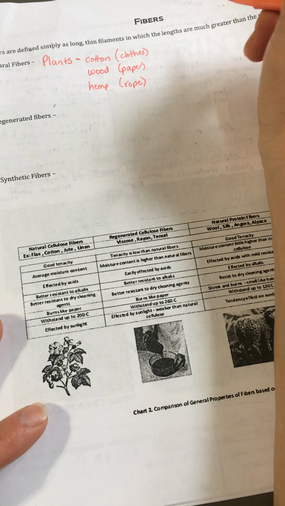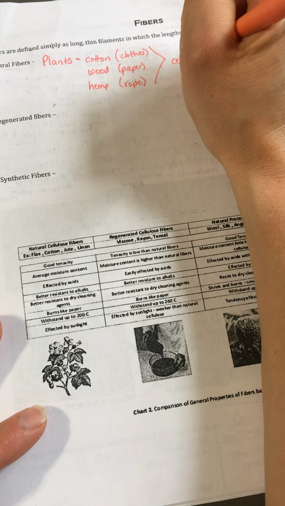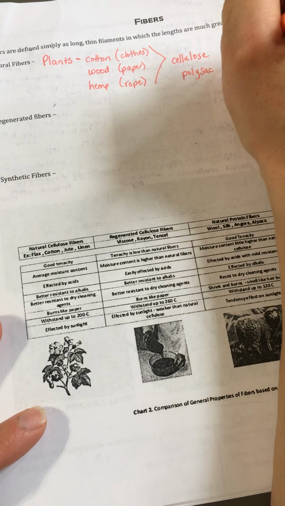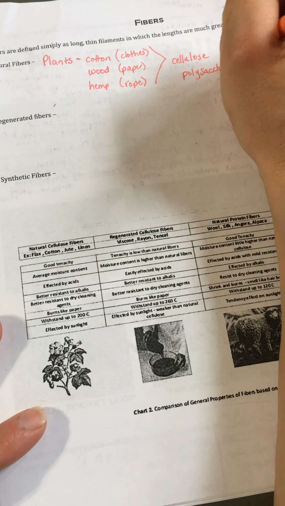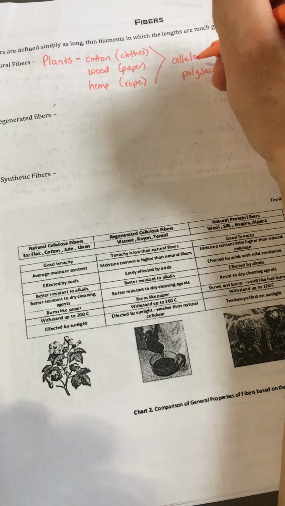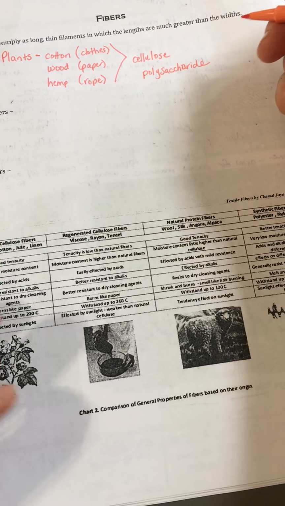These are all considered plant fibers, and they're made of cellulose, which is a polysaccharide. If you go back into your memories, a polysaccharide is something composed of many repeating units of a carbohydrate. So it is many sugars hooked together complexly into a cellulose fiber.